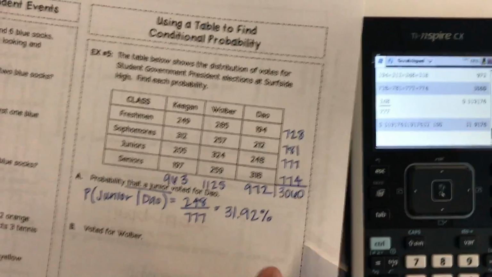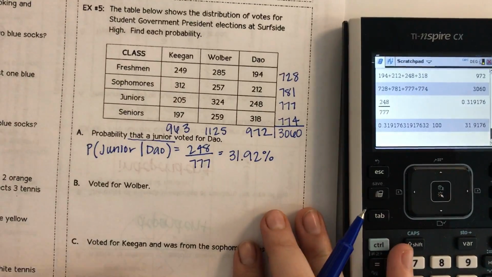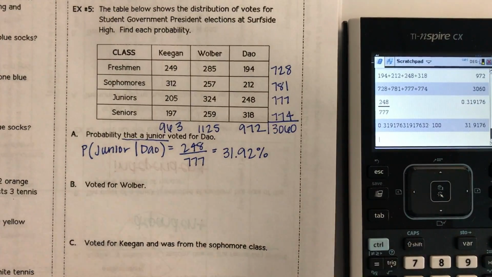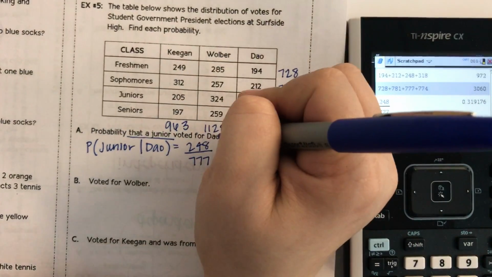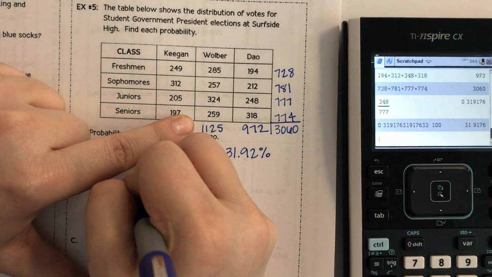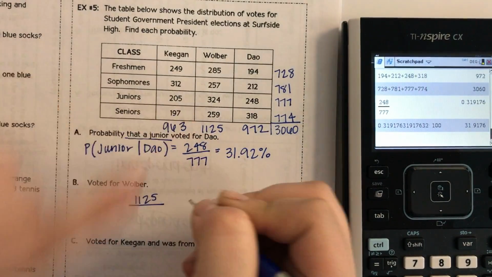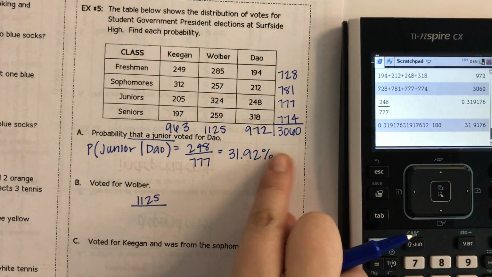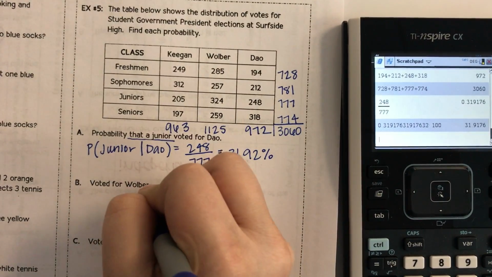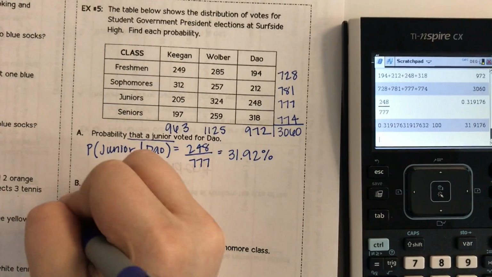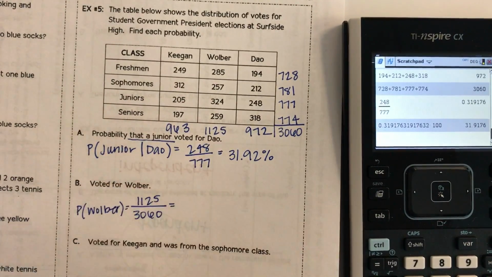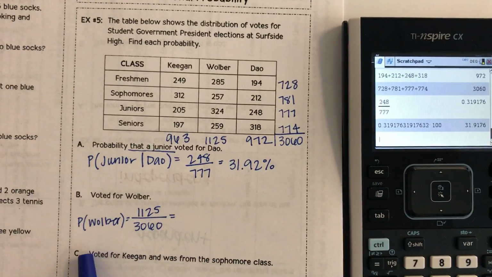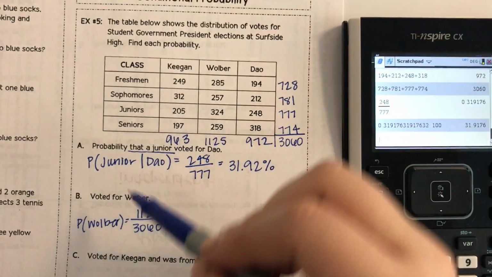So let's do letter B. Voted for Wolber, period. Out of the whole school, what's the probability that they voted for Wolber? So we look at how many people voted for Wolber, 1,125, out of the whole school, which is 3,060 people. So we want to write probability of Wolber total, period.